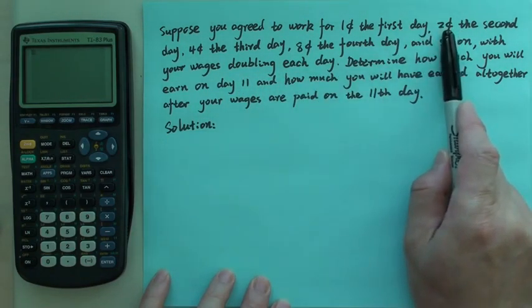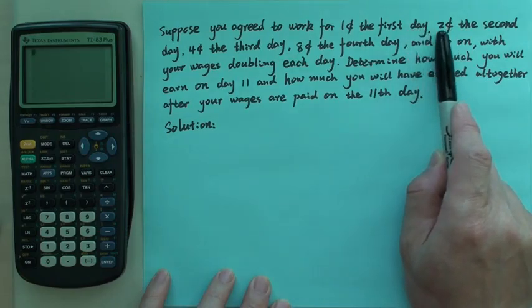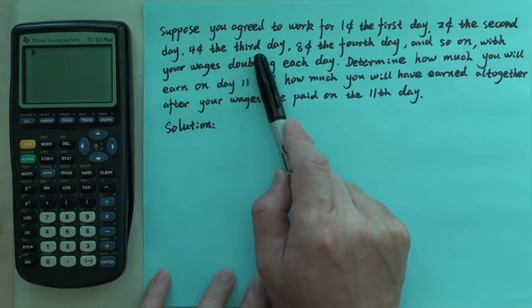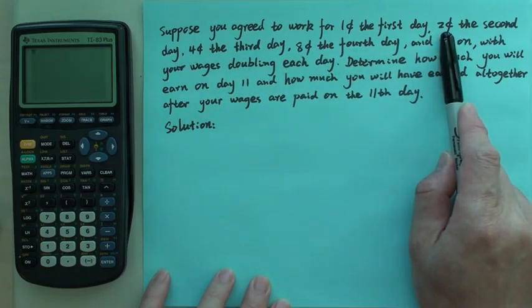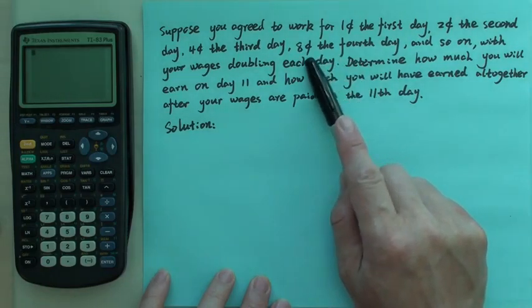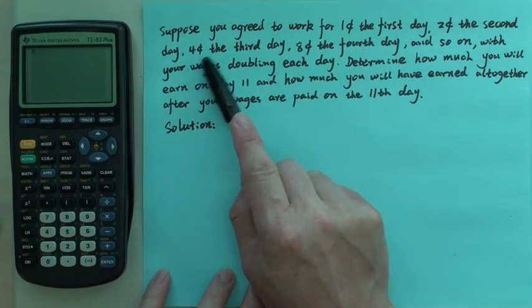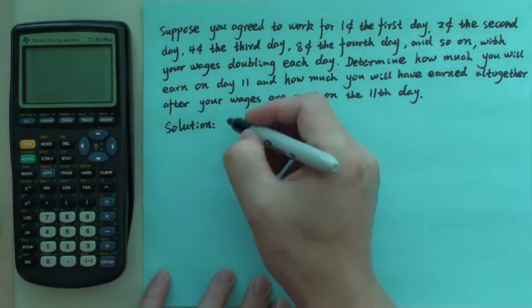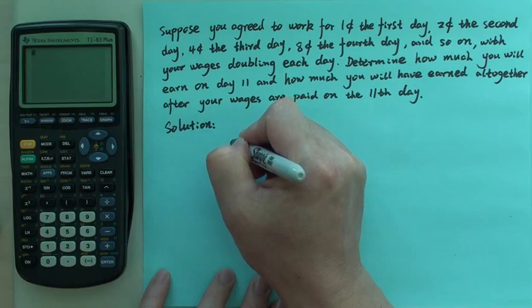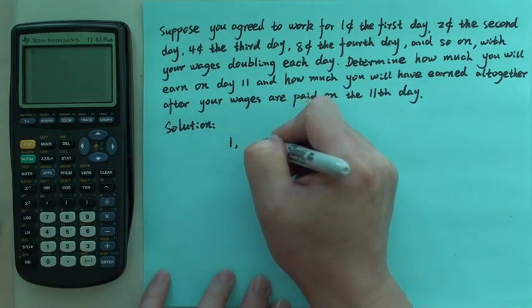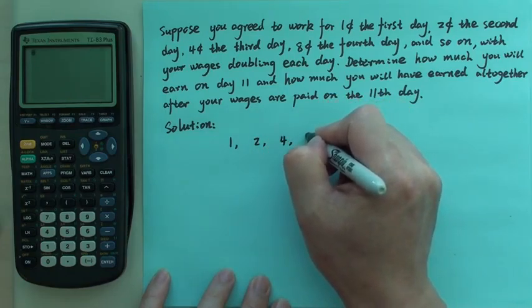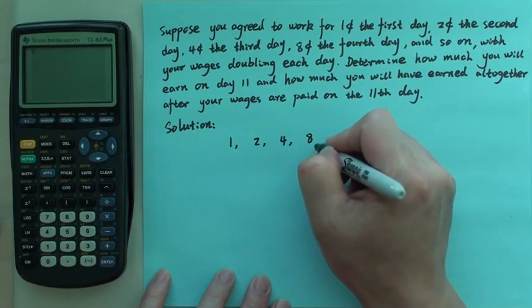You see, the second day is twice as much as the first day, the third day is twice as much as the second day, and the fourth day is twice as much as the third day. So your sequence would look like 1, 2, 4, 8, and more.